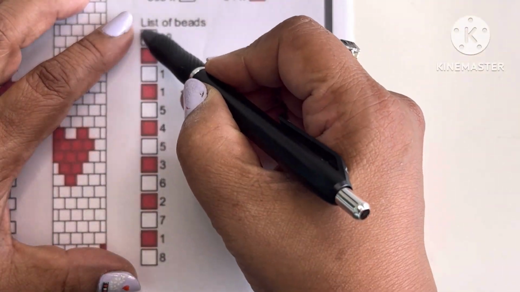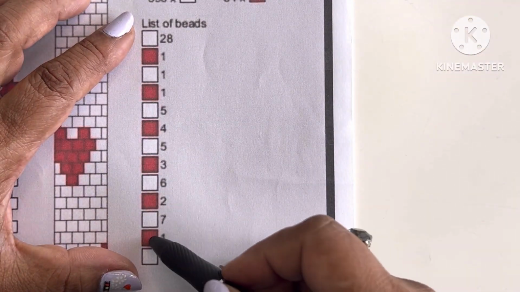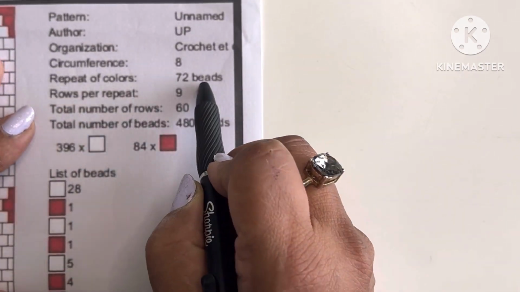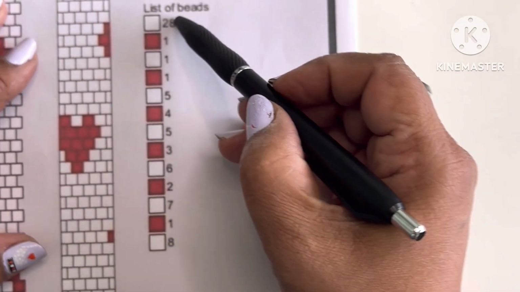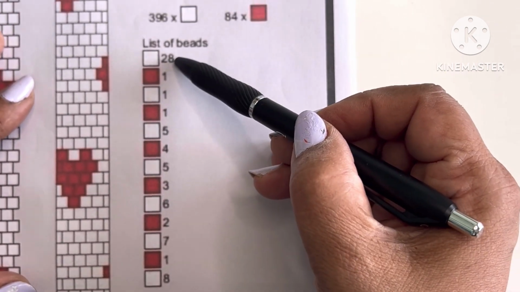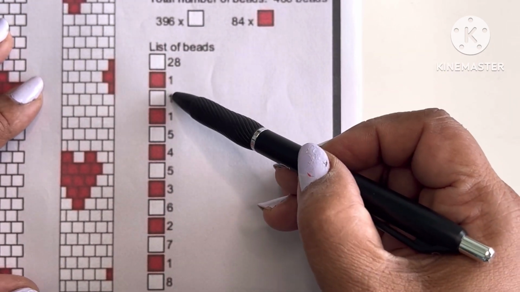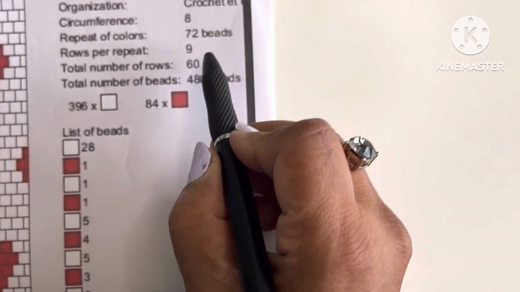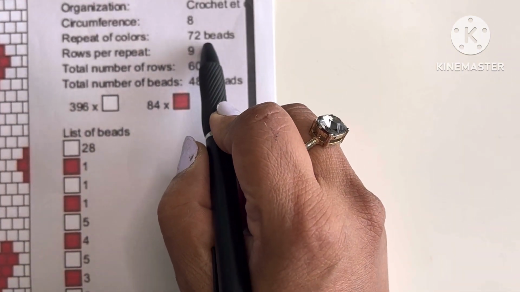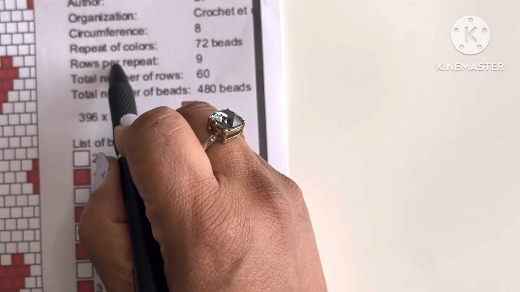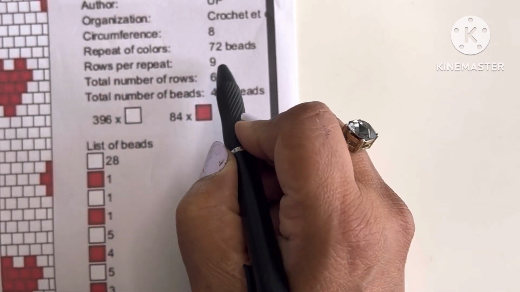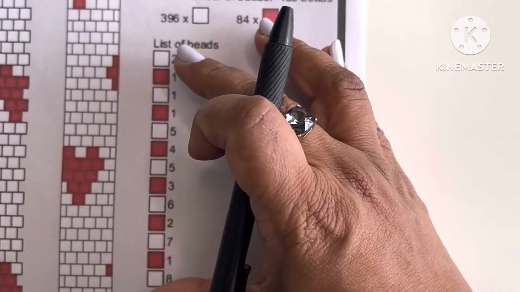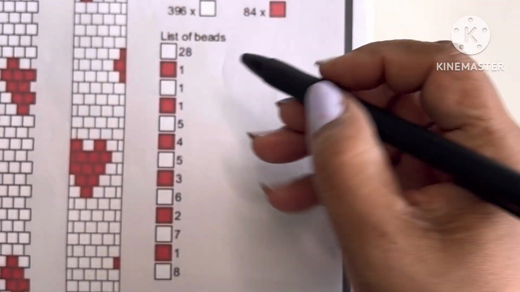So starting from the top, as you go down, when you count all these beads together, that is the way you will arrange the beads also. So that is 72 beads in total. The arrangement of one repeat of beads is like this, and the total number is 72 beads. The next is rows per repeat. That means when you crochet 72 beads, you will get 8 rows of the pattern in your work.